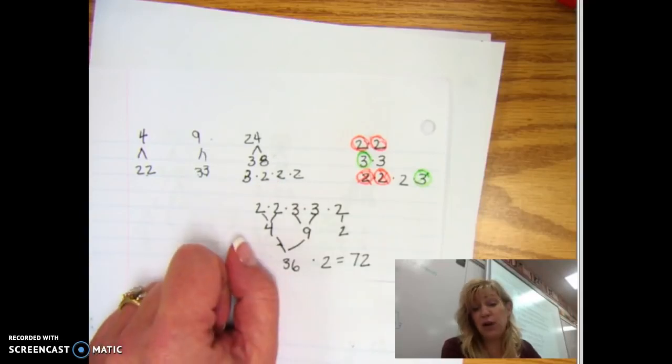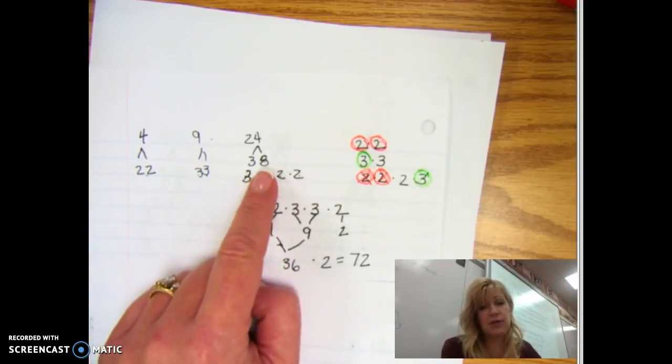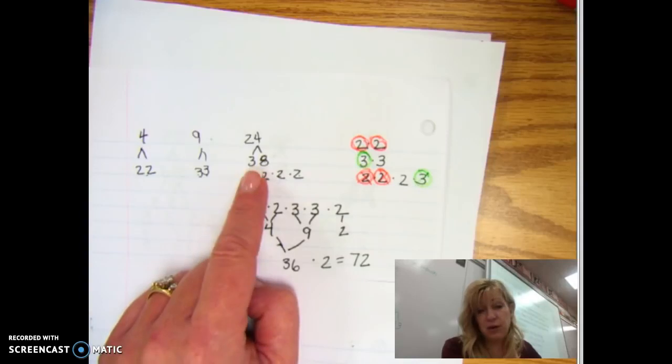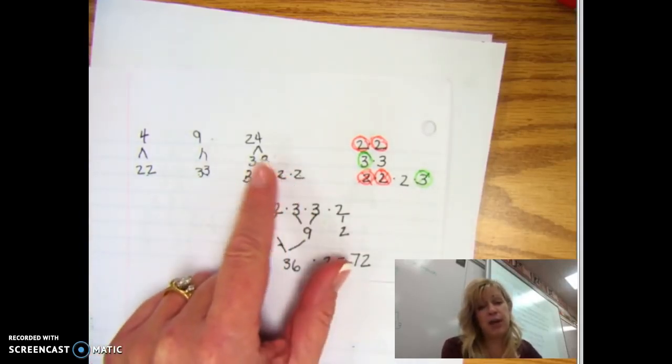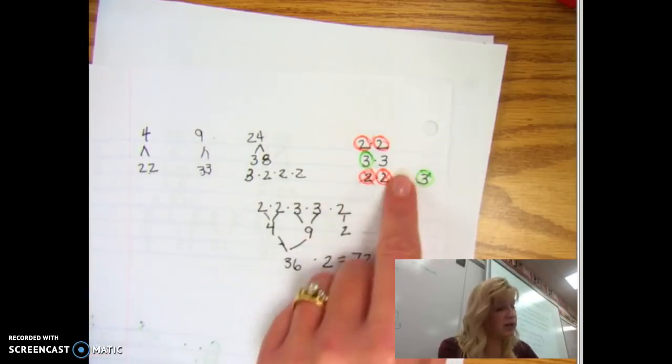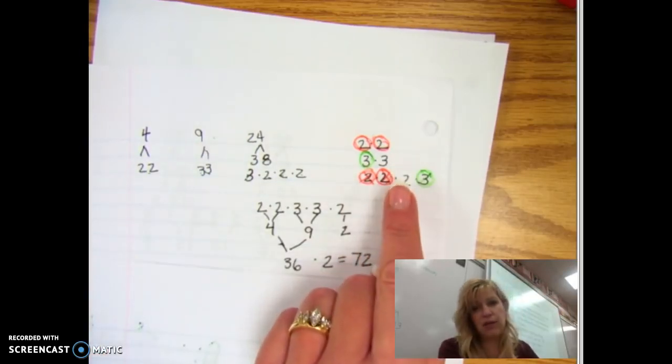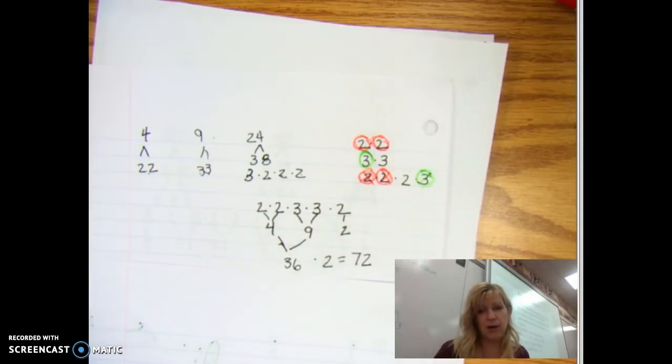The other technique you are welcome to use is doing multiples, 24, 48, 72, and on up. You can list them, but I wanted to show you how to do this method with 3. Either method will work, but sometimes it's nice to use the prime factorization.